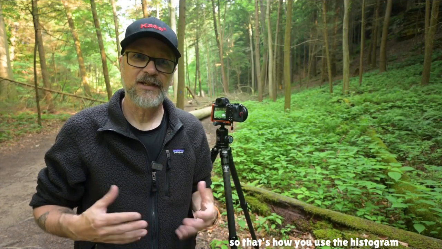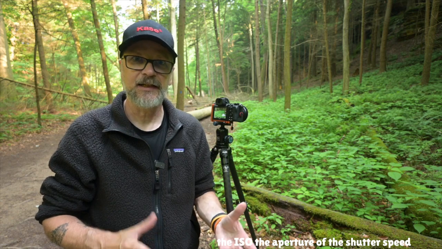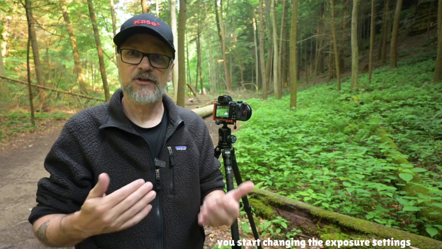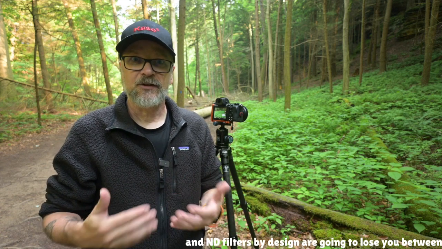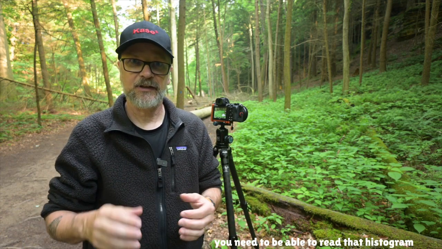So that's how you use the histogram to set your proper exposure. As you saw, as we changed different settings, the ISO, the aperture, the shutter speed, we're able to influence what that histogram looks like. Now again, why this ties into filters is as soon as you start putting filters on the front of your lens, you start changing the exposure settings. A CPL filter will usually lose you about 1 stop, and ND filters by design are going to lose you between 3 stops, 6 stops, 10 stops, or anything in between. So as you put them on, you need to be able to read that histogram to change your exposure settings to be able to still maintain the proper exposure for your image.